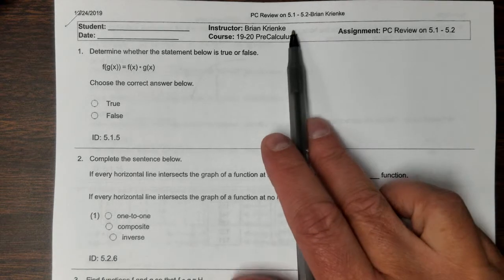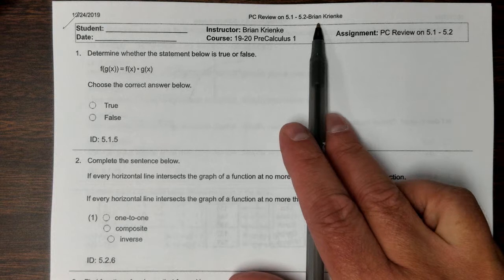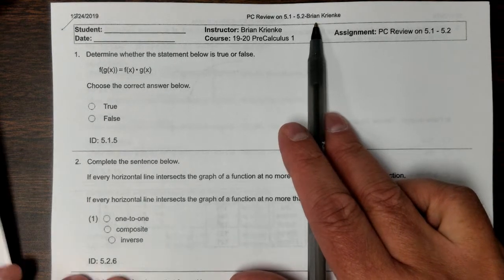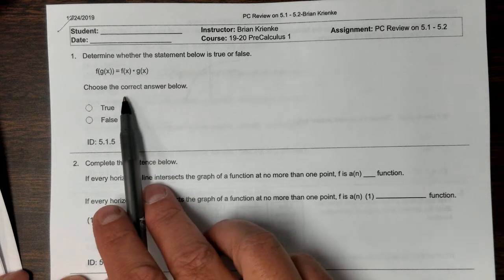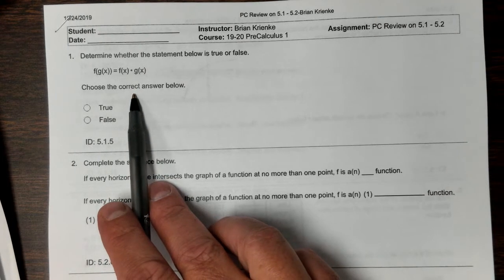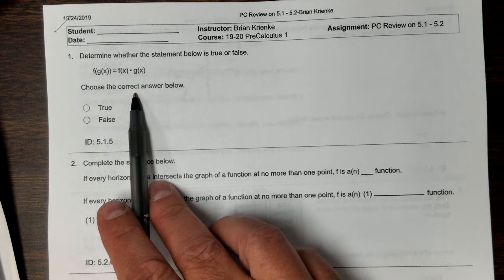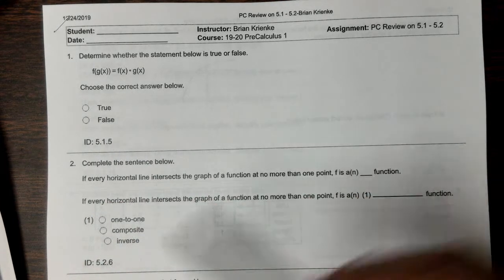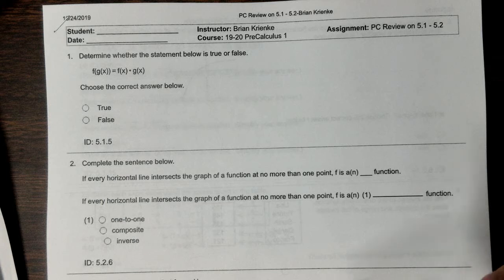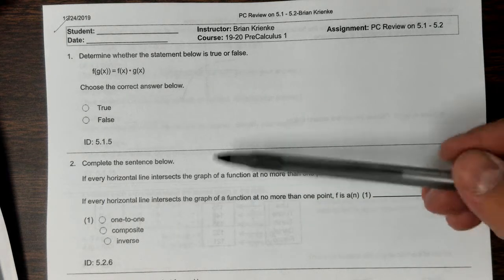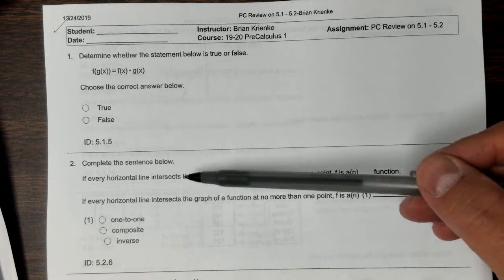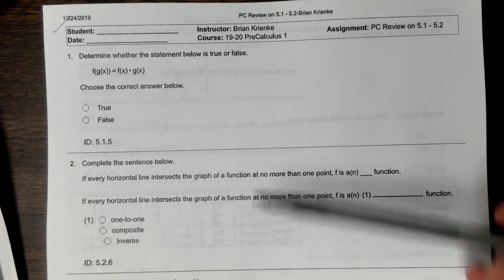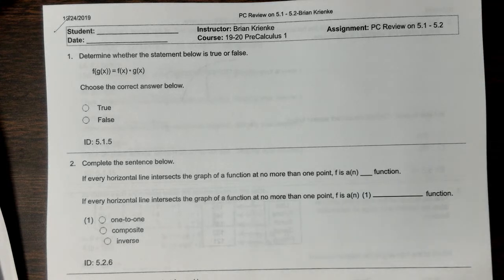Okay, so now we're doing the 5.1 to 5.2 review. Your test is Tuesday. And there are some of the type questions that are like vocabulary questions that are real fast. I did scramble the questions to make it like it'd be the test. Like you don't just have all the 5.1s together and then all the 5.2s. So it's kind of jumbled together.